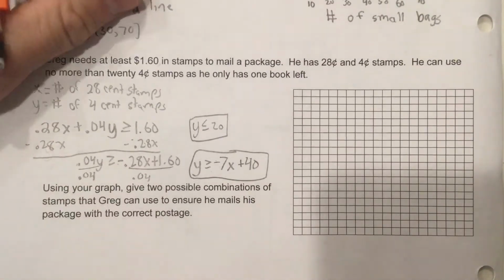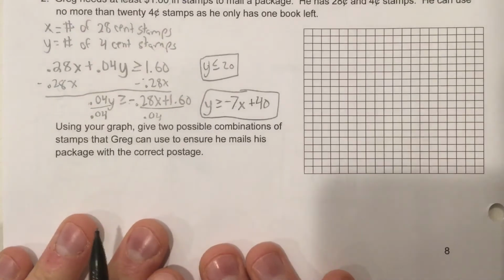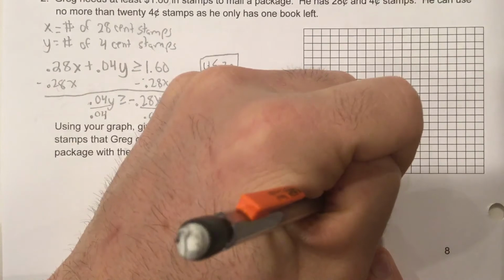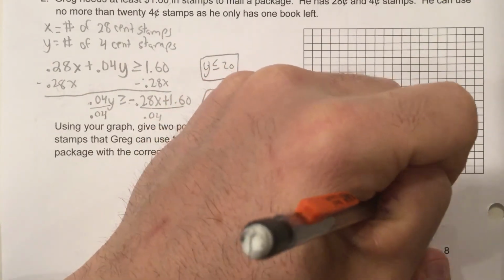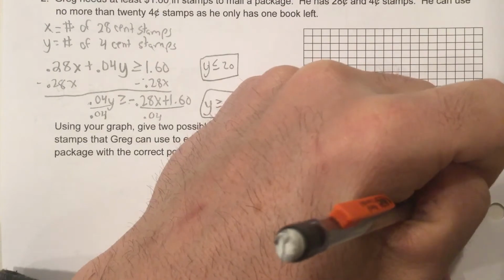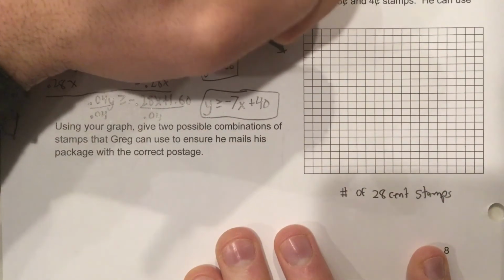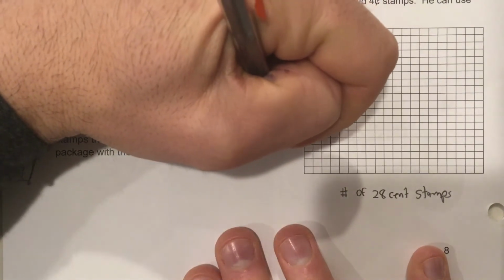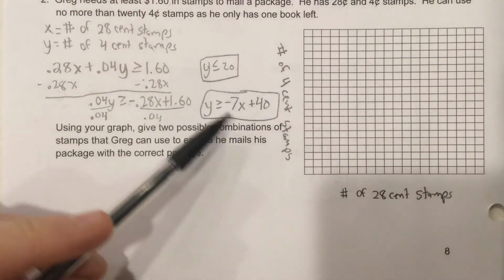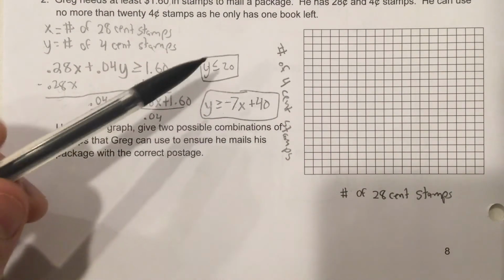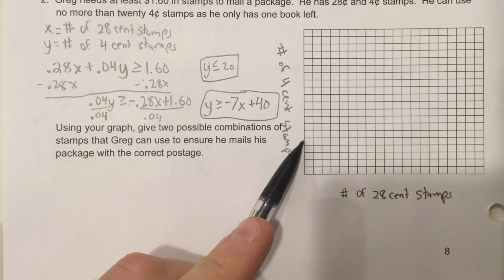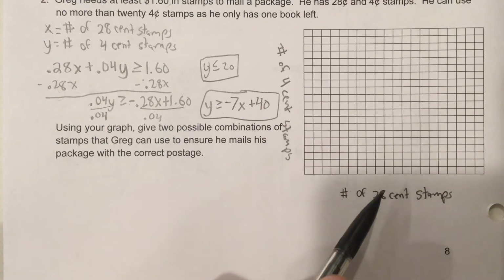So as I go to make my graph, we have x-axis, number of 28-cent stamps, and y is going to be number of 4-cent stamps. Again, we've got to consider our scale. You want to try and use as much of the graph as possible. So don't go by tens, because if you go by tens, you're only going to be using this tiny part of the graph. And even fives might be a little low for this one.